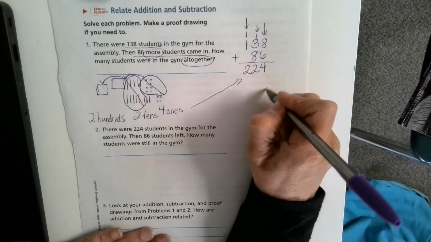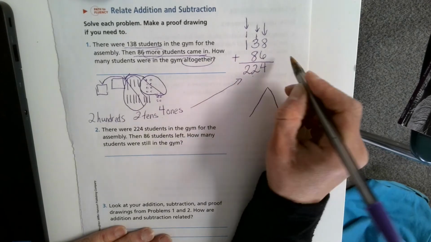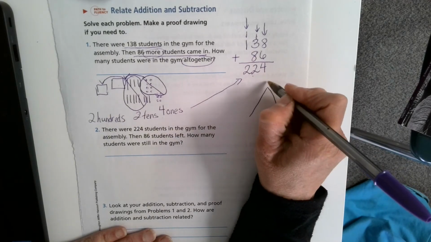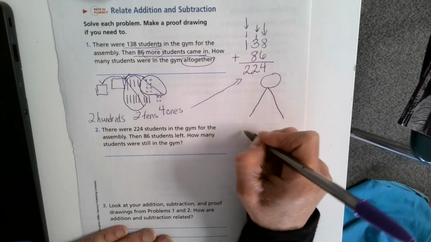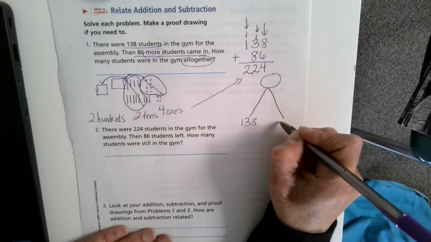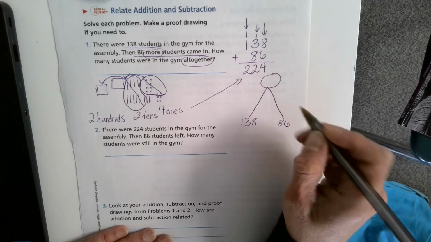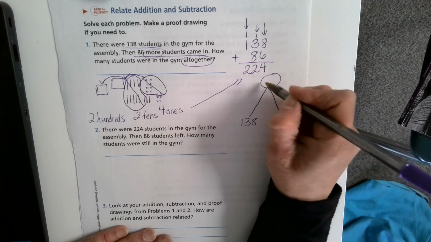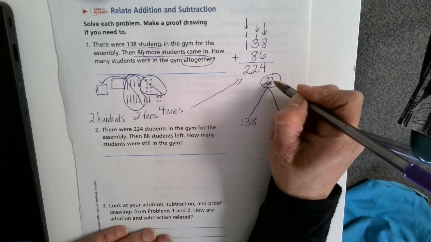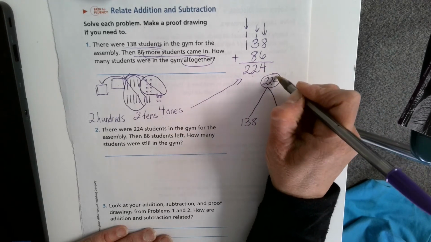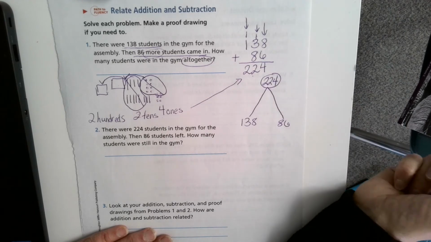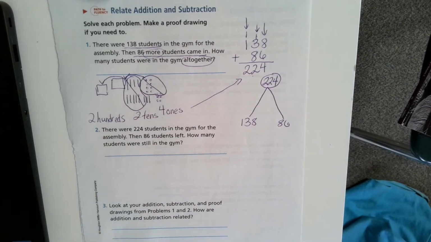If I wanted to show that in a Math Mountain, I would have known I had 138 and 86. I'd have to add them to get the sum, which now we know is 224.